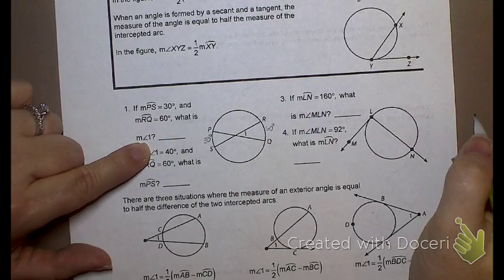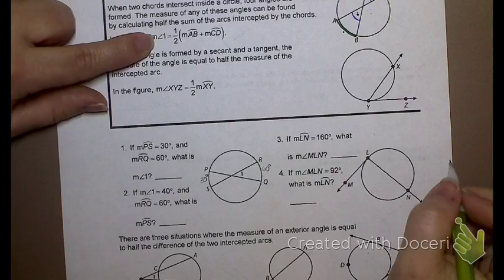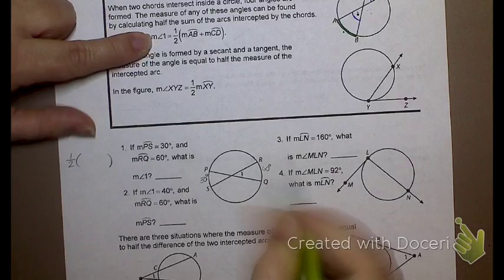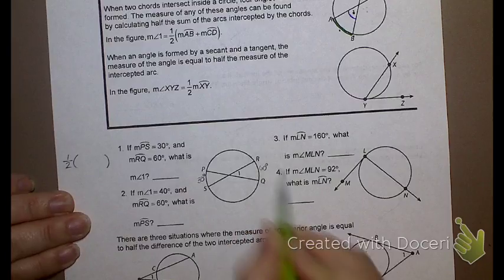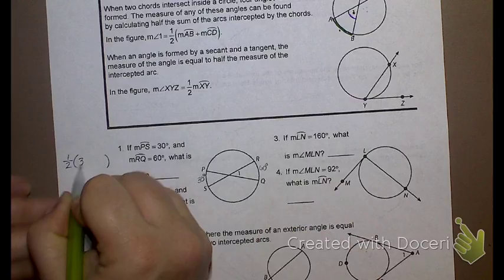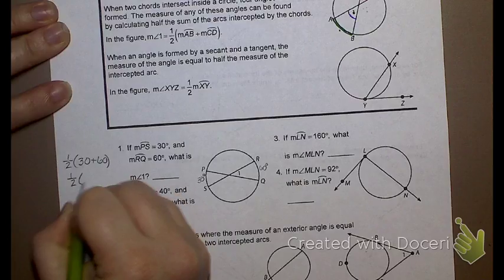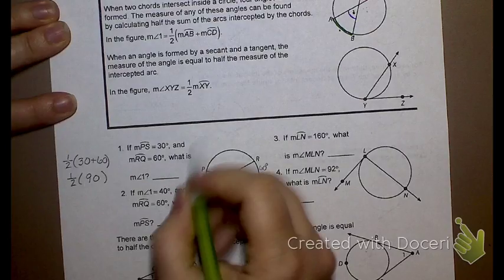What is the measure of angle 1? Well, from above, the measure of angle 1 is going to be 1/2 of these 2 arcs added together. So 30 plus 60. What is 30 plus 60? 90. So 1/2 of 90 is? 45. So angle 1 is 45 degrees. Pretty easy, right?